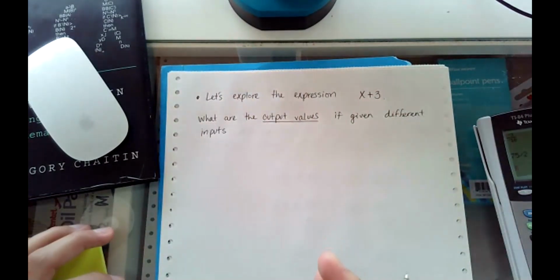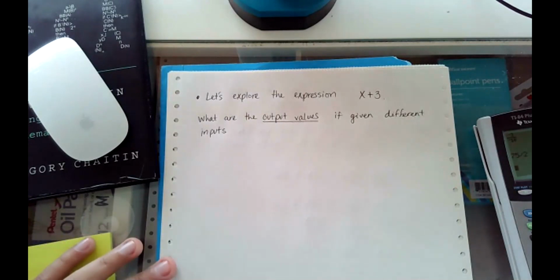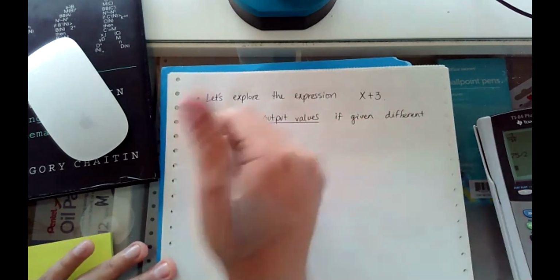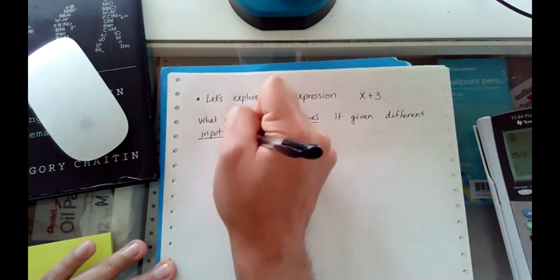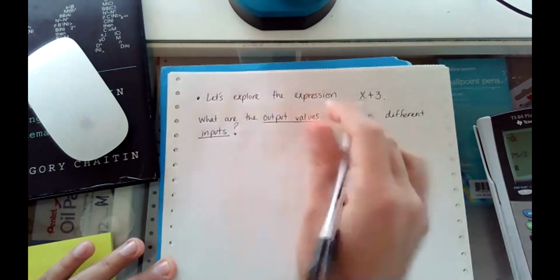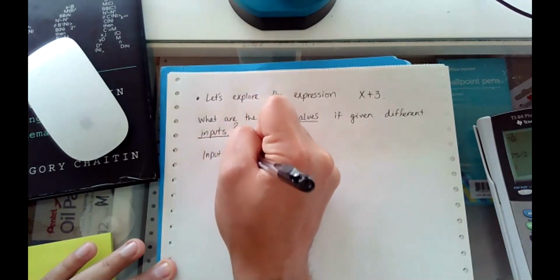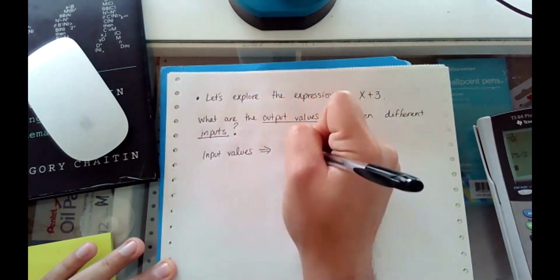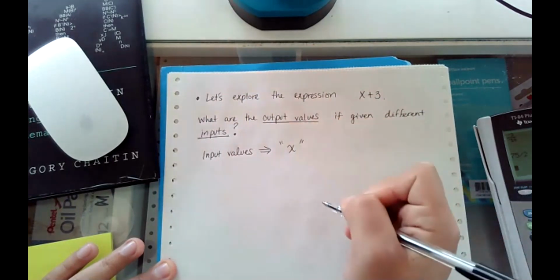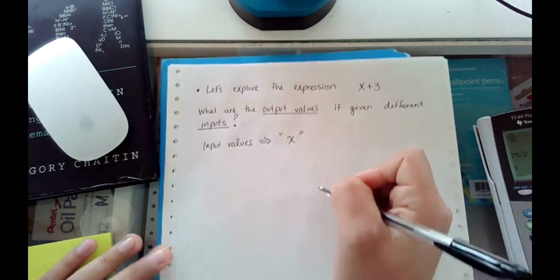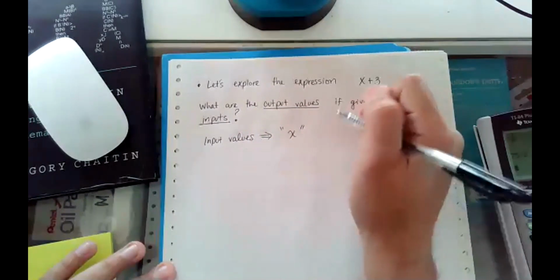You're putting quarters in and you're getting a different song out every time. So if given different inputs, the input values here, we usually call the variable x. So what we might do is say, let's make a table.